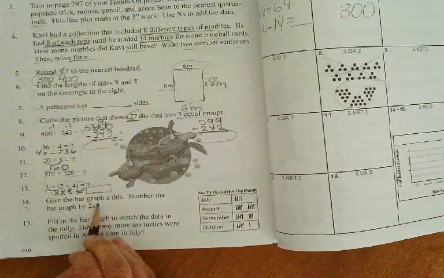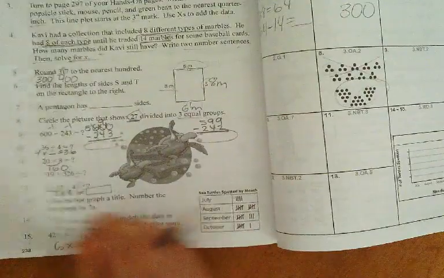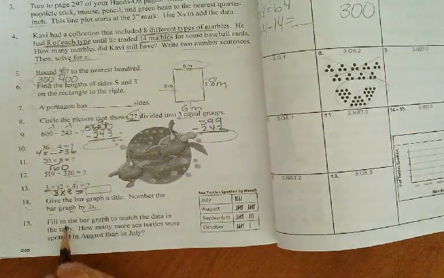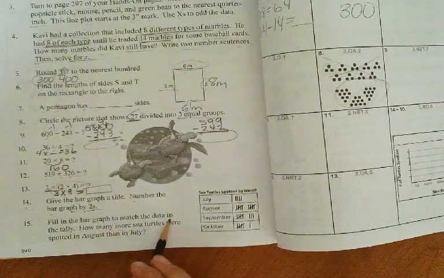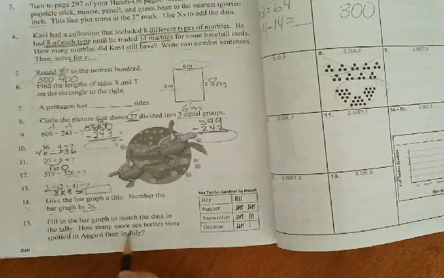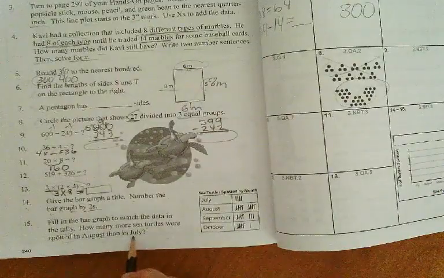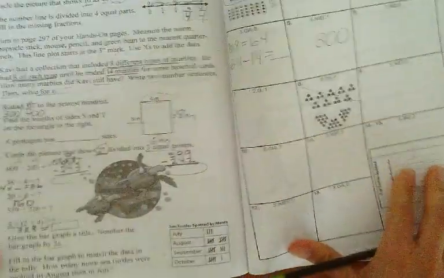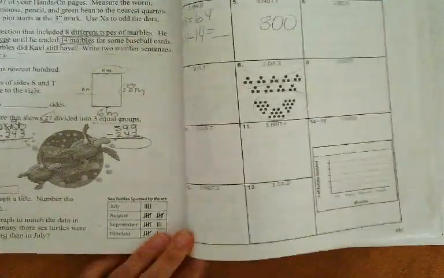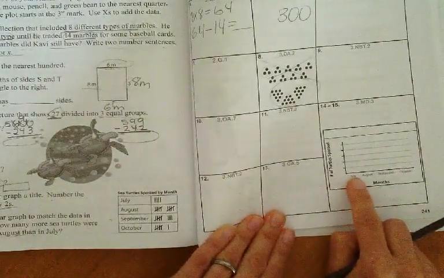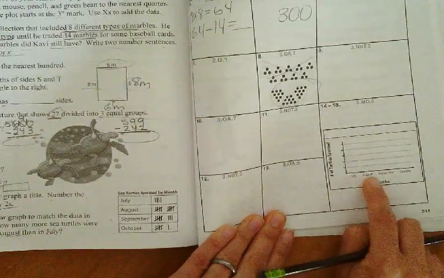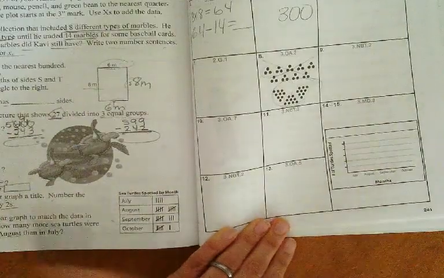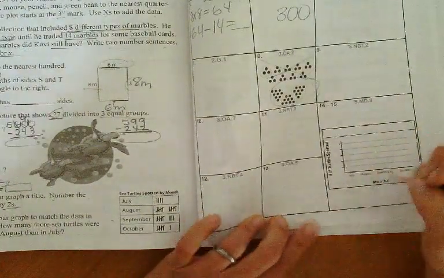14. Give the bar graph a title. We have been doing these in the past lessons. Number the bar graphs by 2's. Fill in the bar graph to match the data in the tally. How many more sea turtles were spotted in August than July? So it needs a title. We need to put our data in. We have July. They already put it for us. July, August, September, October. So you fill this out, and it says to number the bar graph by 2's.